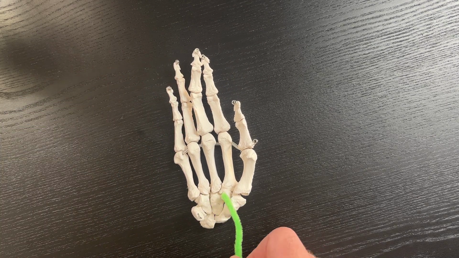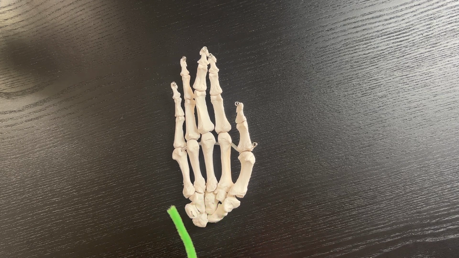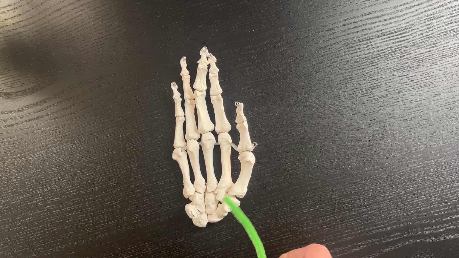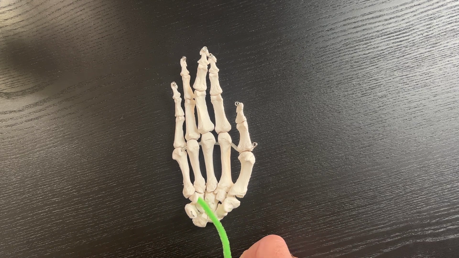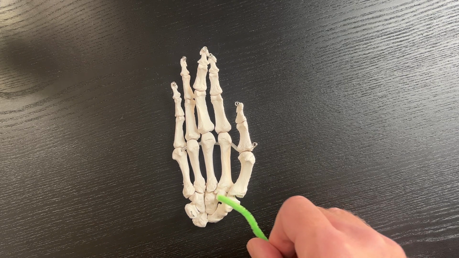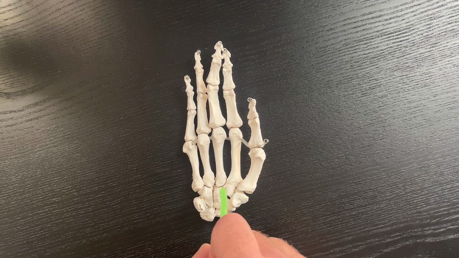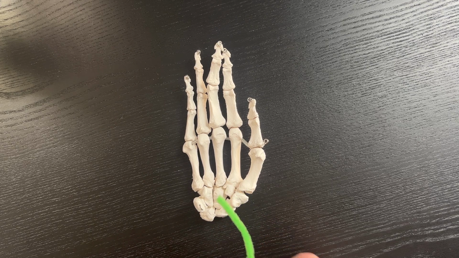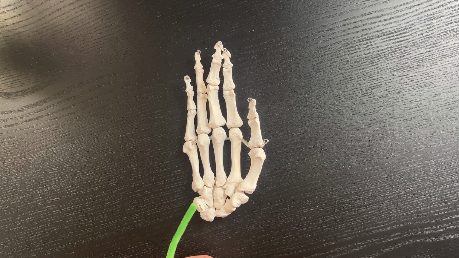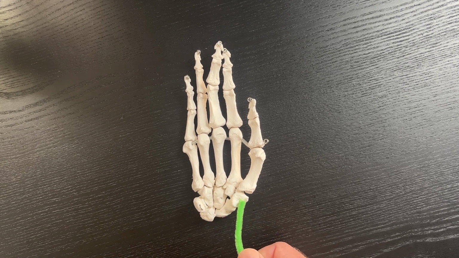Here comes the thumb. Hamate, capitate, trapezoid, and trapezium. Students tend to get these 2 last ones confused. I just remember that the D comes before M in trapezoid and trapezium. Scaphoid, lunate, triquetrum, pisiform is the rock on top, hamate, capitate, trapezoid, trapezium.